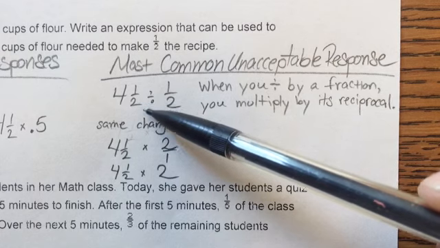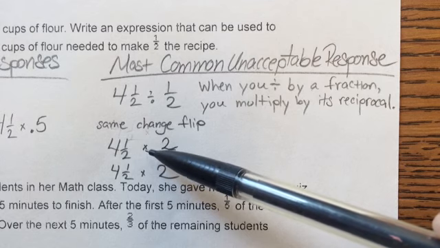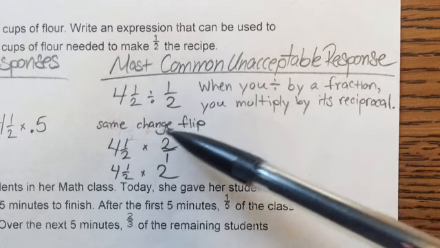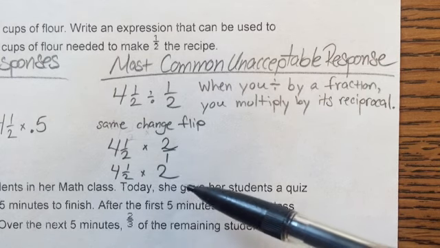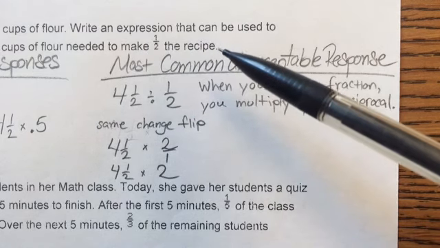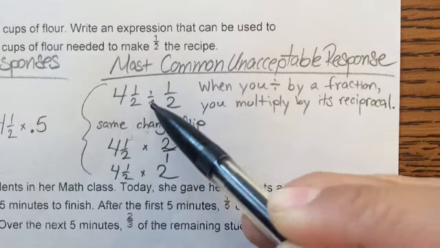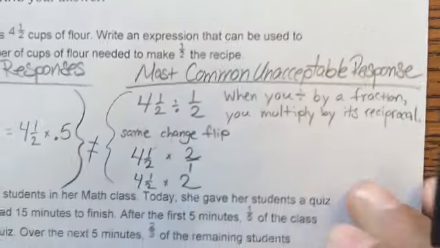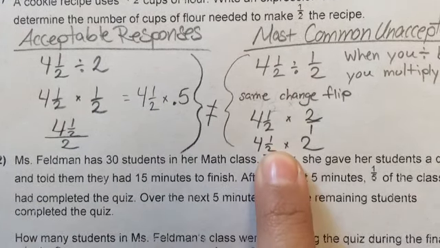Keep this the same, 4½. Change the operation from division to multiplication and flip the fraction. So this value is really saying 4½ times 2/1, or 4½ times 2. And that would be doubling the recipe, and they asked us to cut the recipe in half, not to double it. These fractions and these operations are not equivalent to these. Okay? These mean you're cutting the recipe in half. These mean you're doubling the recipe.